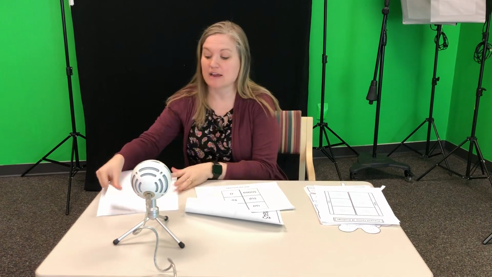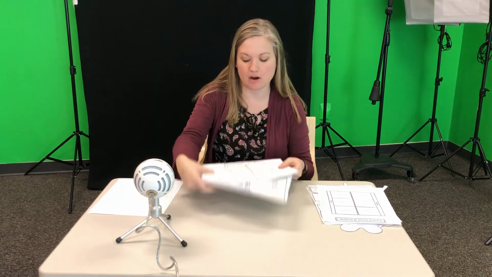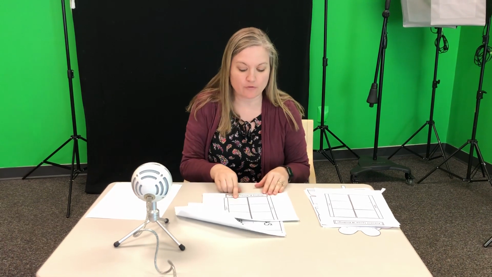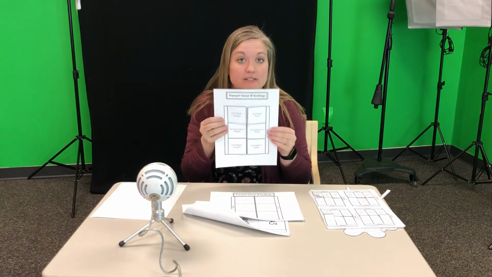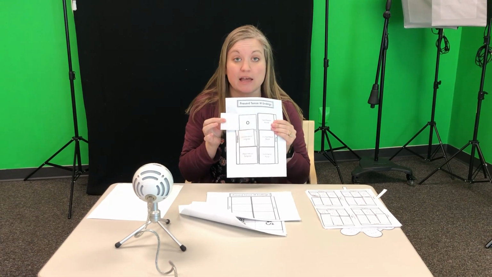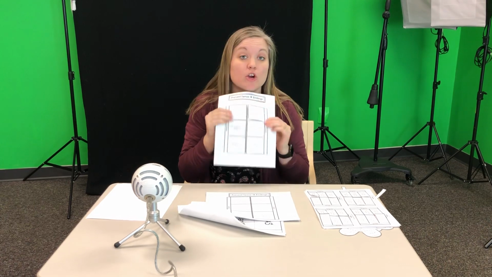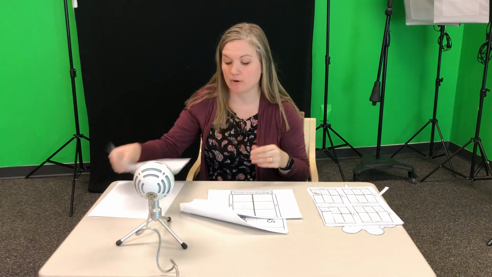The good news is the next one is exactly the same, except we are working on IR verbs. So you're going to have your first person singular, your second person singular, so on and so forth. It will look just like this, 6 windows that open, and your IR endings will be inside. Now you can decorate, color, add some bling to any of these that you want to, although it's not required.